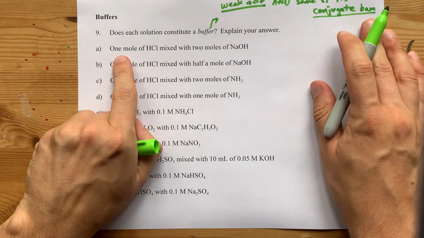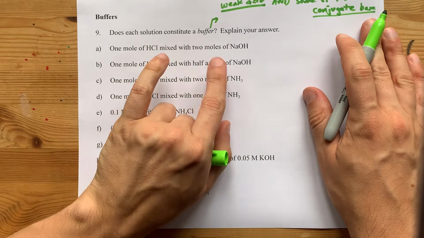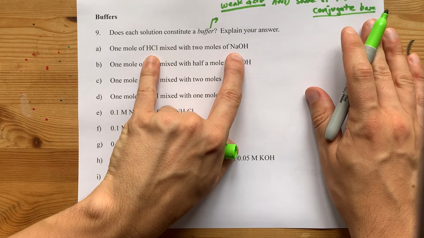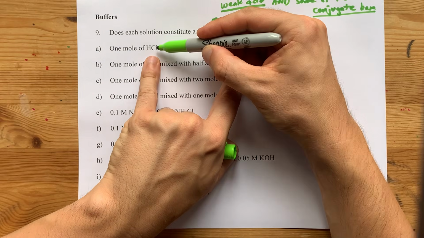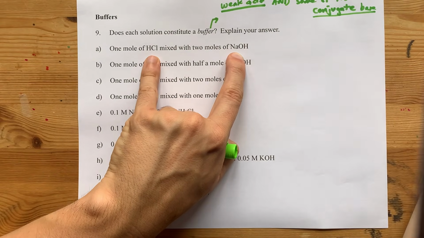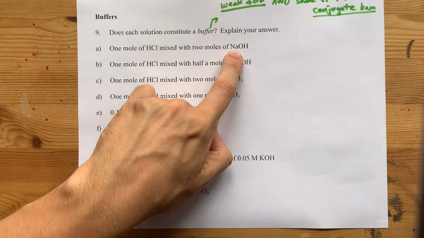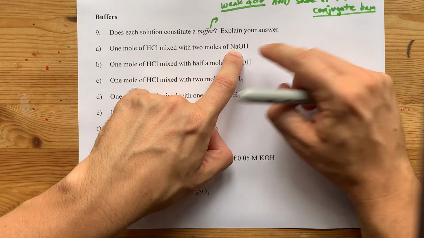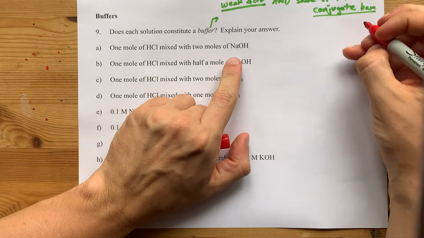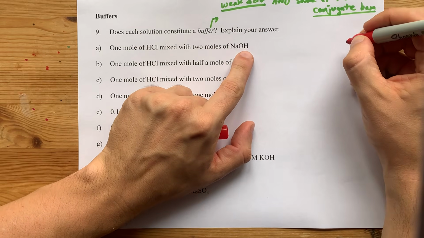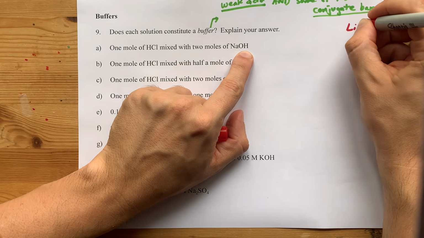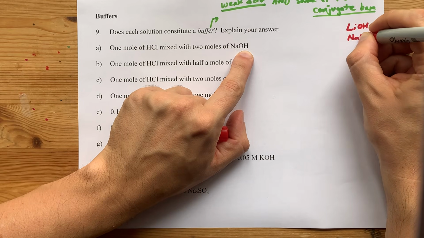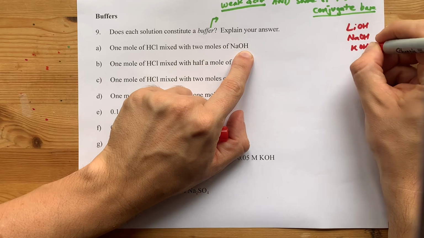When you mix 1 mole of HCl with 2 moles of NaOH, the first thing I want you to see here is that that's a strong acid and that's a strong base. Now, I don't think I've told you exactly what makes something a strong base. Strong bases are generally hydroxides. So the common ones are LiOH, NaOH, and KOH.